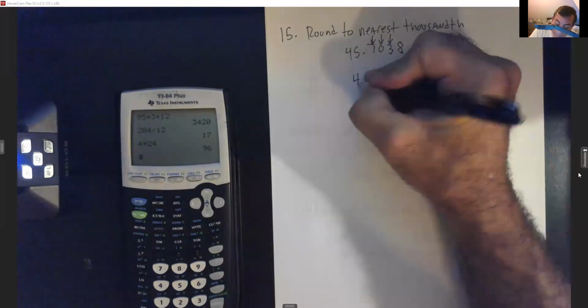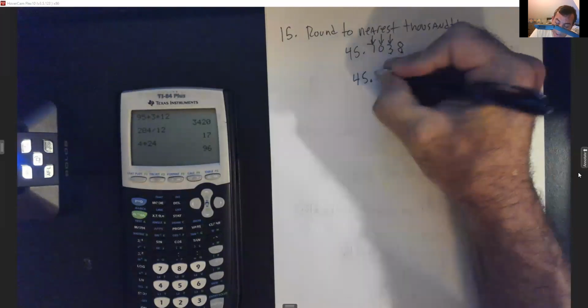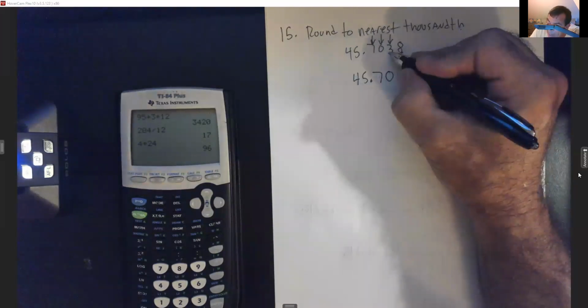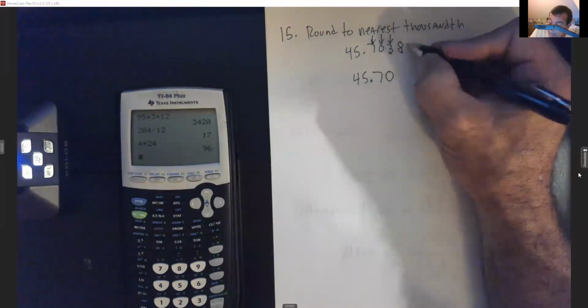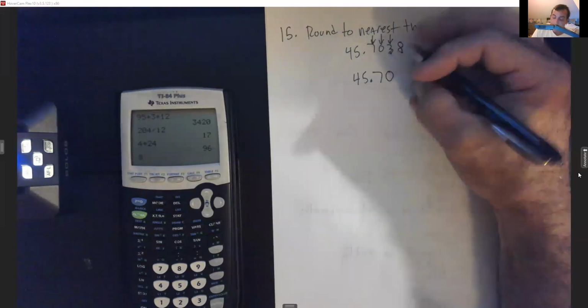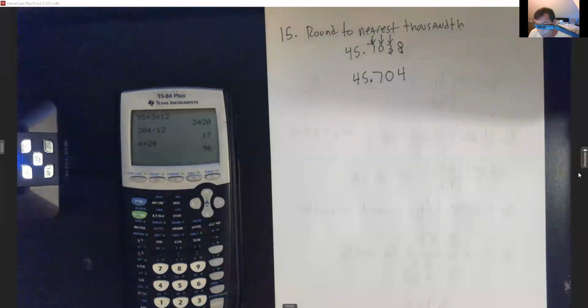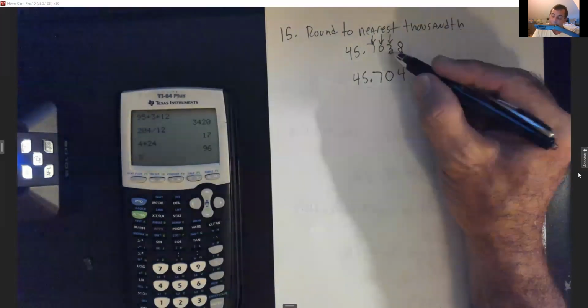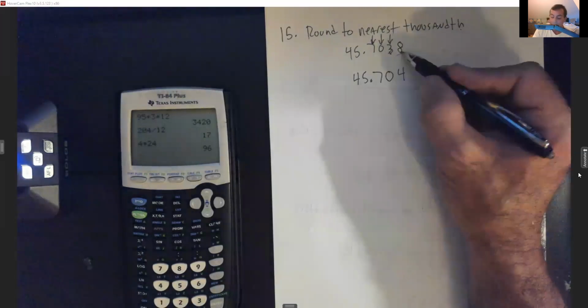So this will be 45.704. The 3 does not stay the same since that's bigger than or equal to a 5. This means that 3 turns into a 4 and we round up. That's what they mean by rounding up. Whatever accuracy you want, you look at the number behind it, okay?